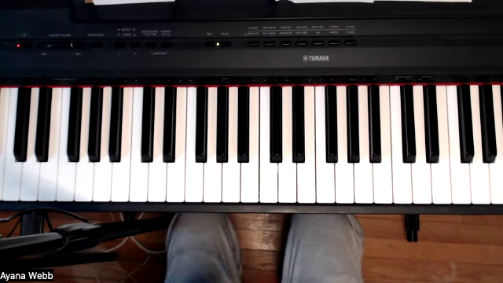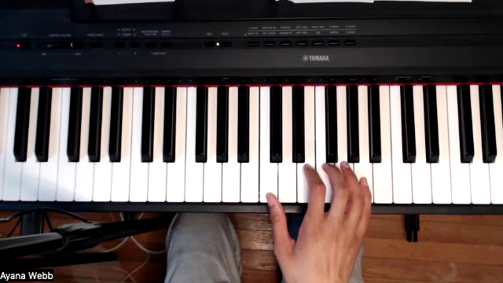So whenever you hear a song, right, I'm going to play a chord progression and I'm going to see if you can hear if this sounds familiar. Listen very closely.